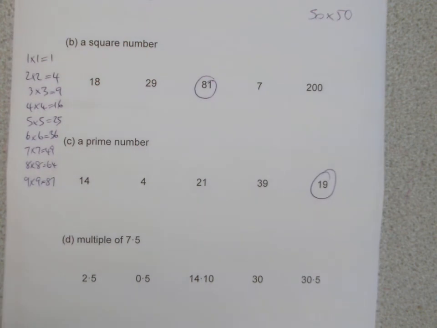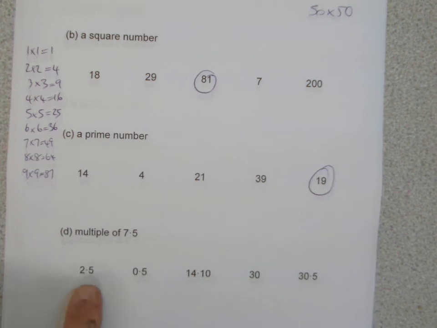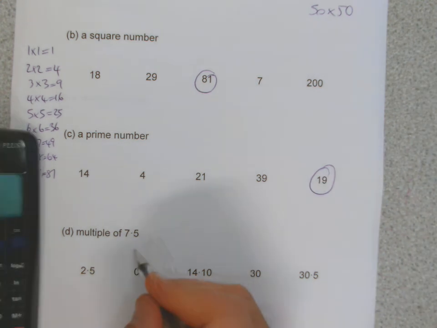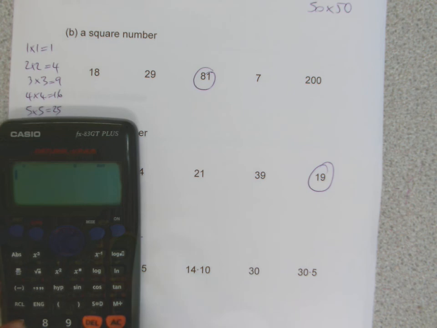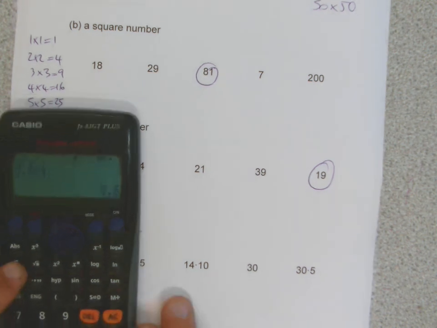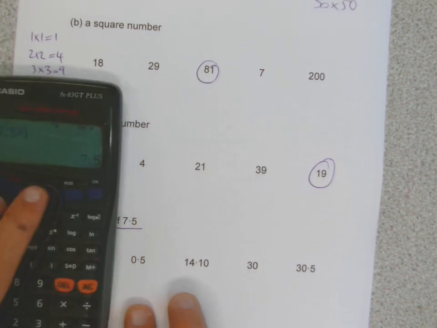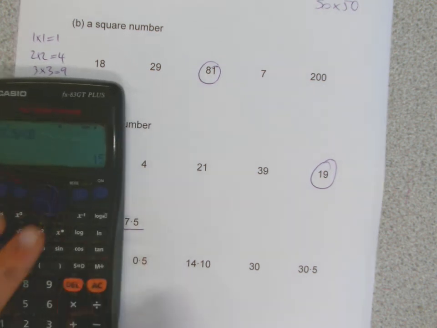Part D then, it says multiple of 7.5. Okay, so which of these here is a multiple of 7.5? Well, we can use a calculator, all right? But we've got to remember, they're asking for multiples of 7.5. So we could get our calculator and do 7.5 times 1, which is 7.5. Is that in the list? No. So we could do 7.5 times 2, 15.